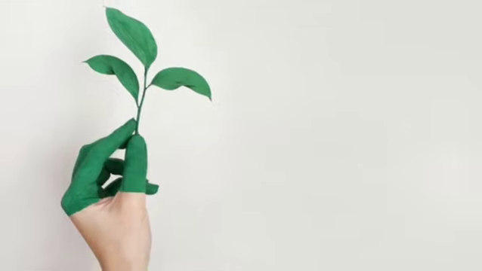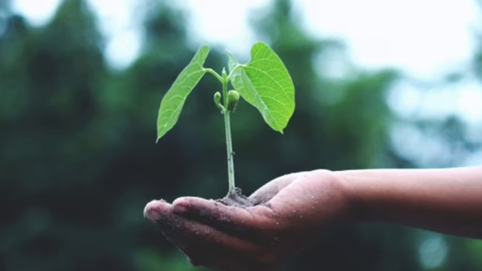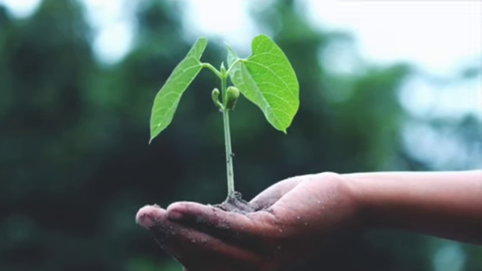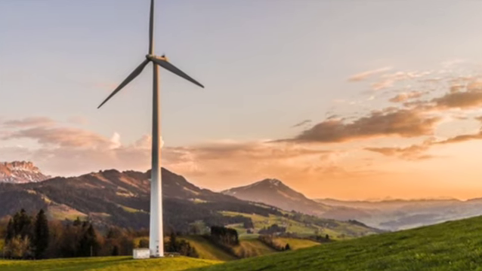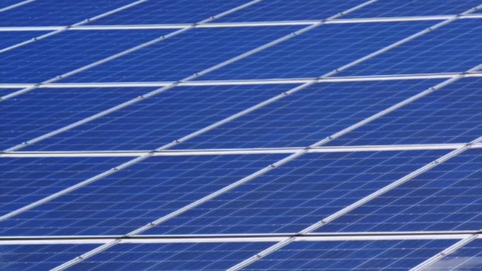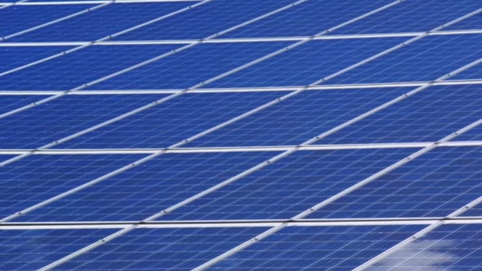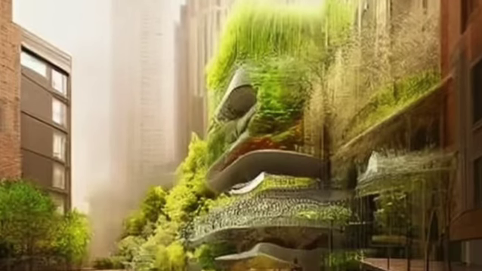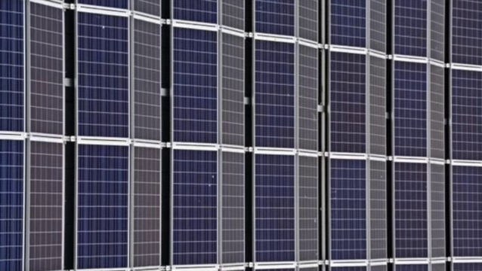Economic opportunities. CCU creates new economic opportunities by developing industries that utilize captured CO2, fostering innovation and job creation. Carbon neutrality. In some cases, the utilization of CO2 can lead to products with a carbon neutral or even carbon negative footprint, depending on the overall life cycle.